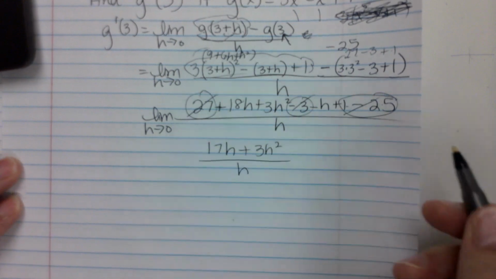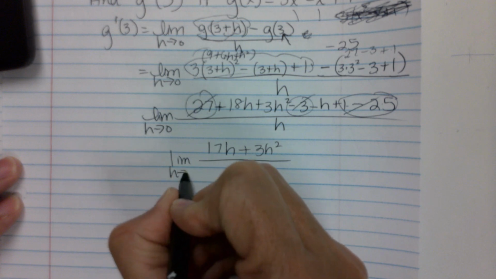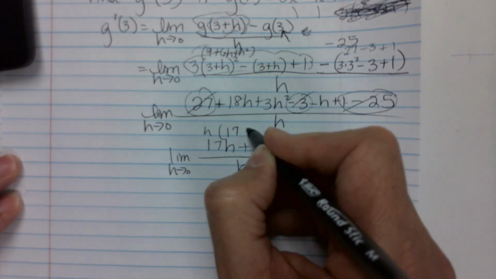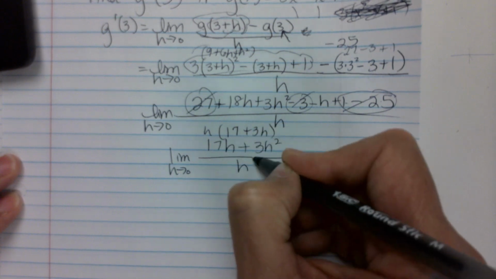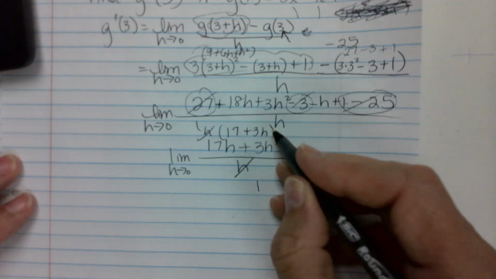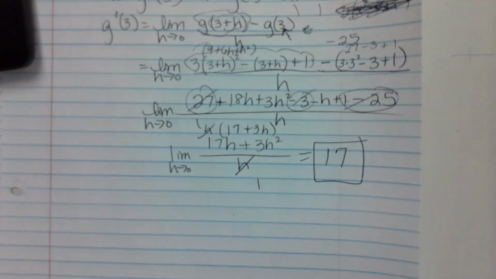Well, guys, we're down to all h's in the top, right? Are we okay factoring it out on top? That now cancels. Am I ready to replace that h with a 0?